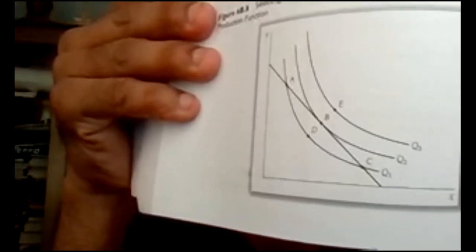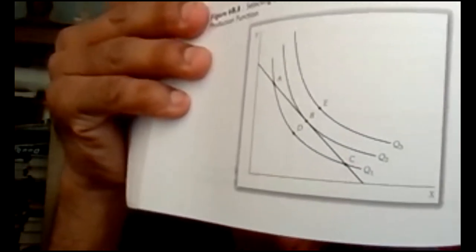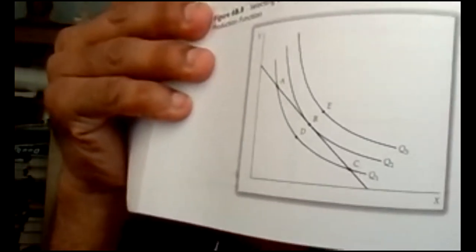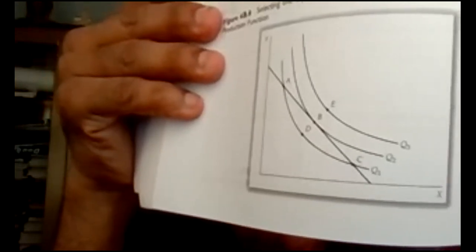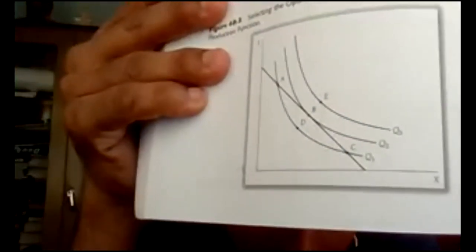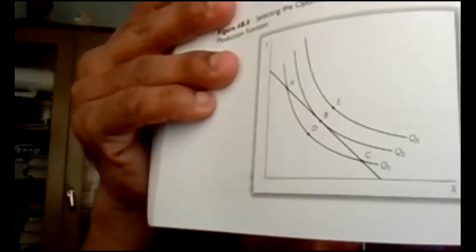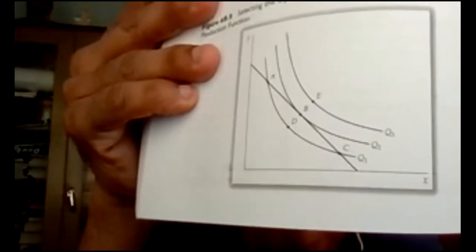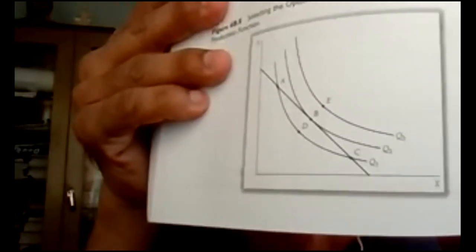Because A and C represent points on isoquant curve 1, the lowest one, and the lowest one means low output. But with the same expenditure, the same outlay, the firm can reach the output given in point B. Point B is a point on the second isoquant curve, given as Q2 in this graph. The firm can reach Q2 with the same expenditure. They can reach a larger isoquant curve, which means they can produce more.